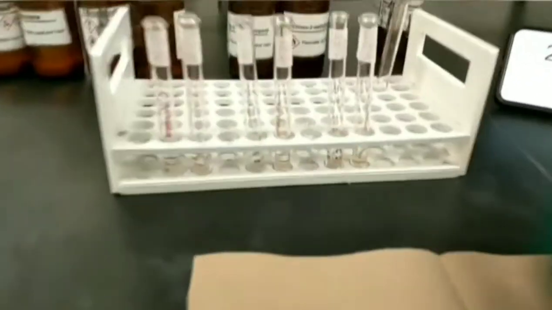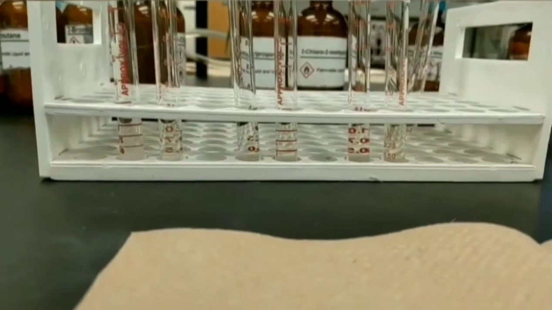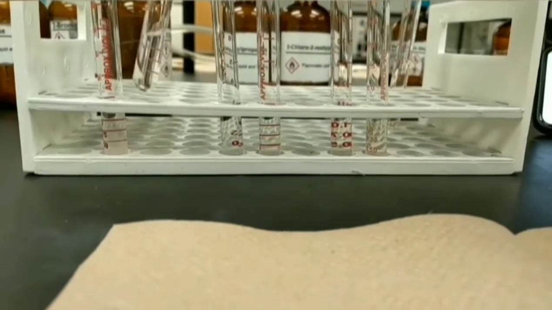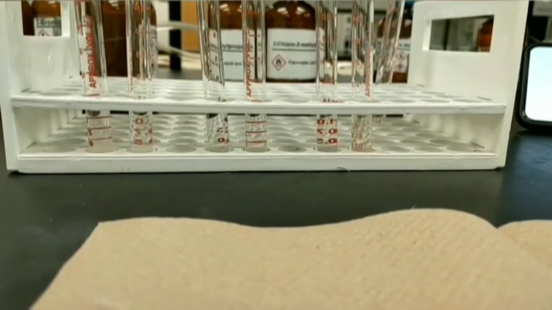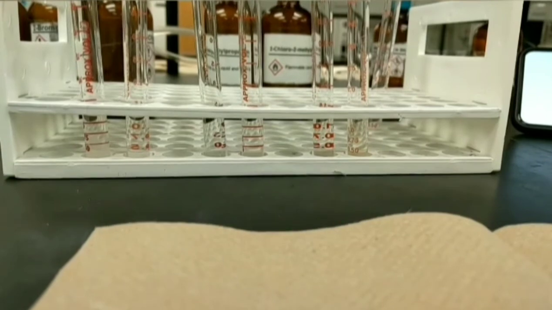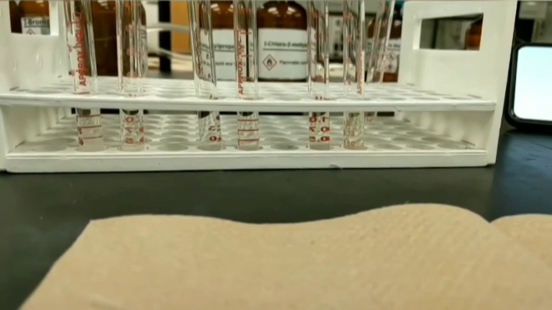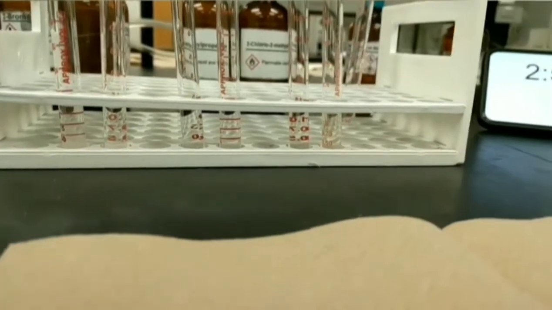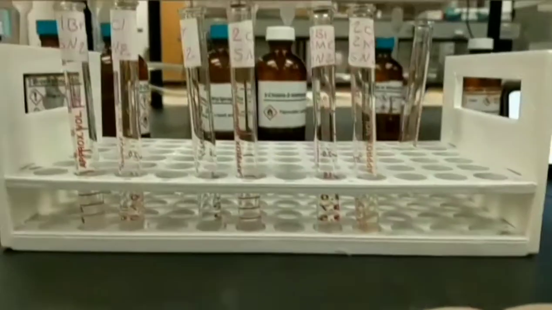If we do not see any precipitation or any cloudy solution in the other test tubes, we should put them in a water bath of 50 degrees centigrade in order to see the effect of increasing temperature on the speed of our reaction, and whether this will help the reaction to happen or not.